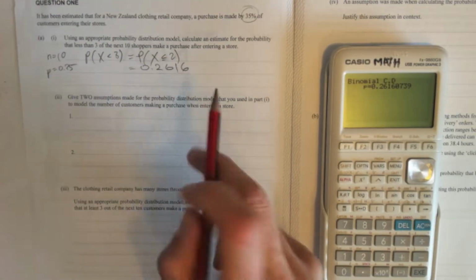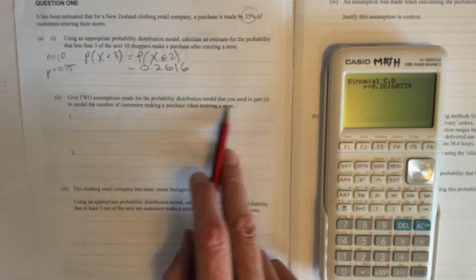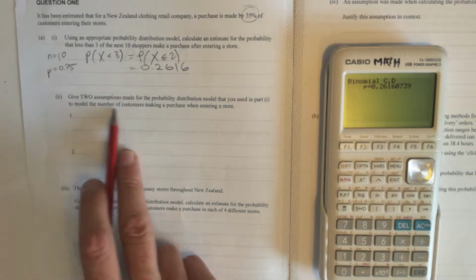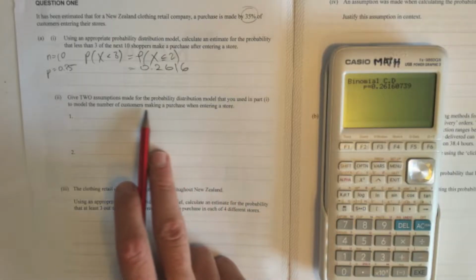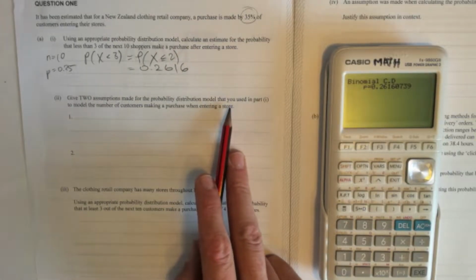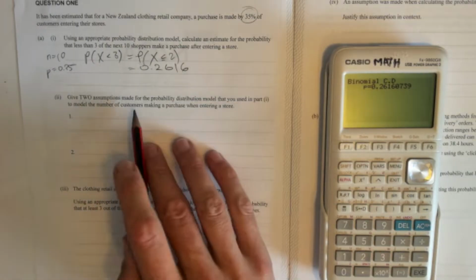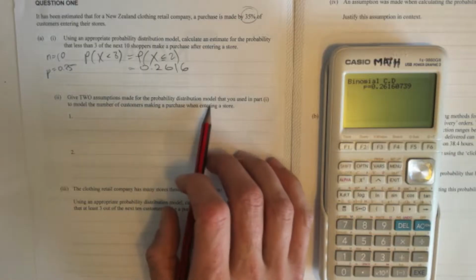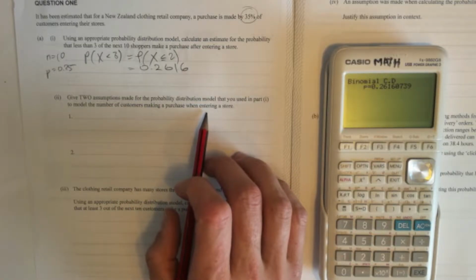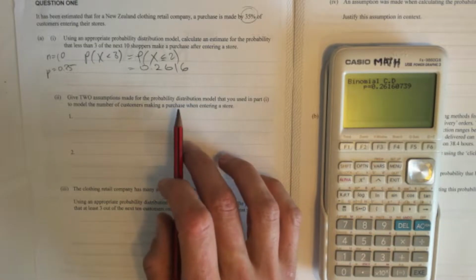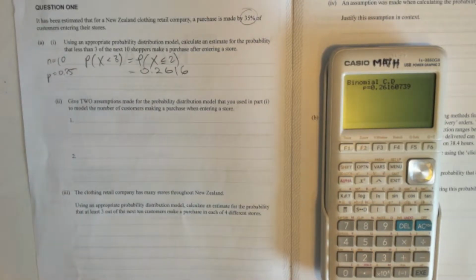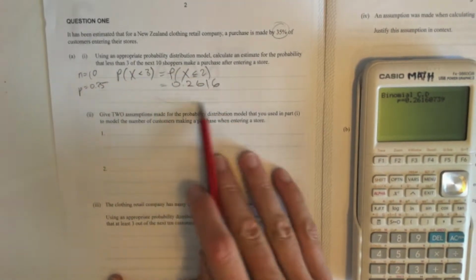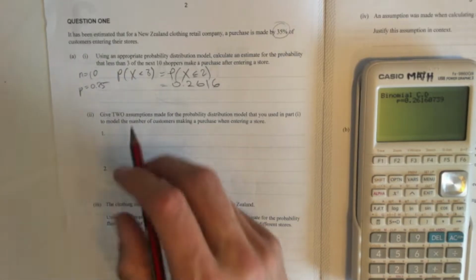Two assumptions made for the probability distribution model that you used in part 1 to model the number of customers making a purchase when entering a store. Is that bad English? Anyway, that's all good.